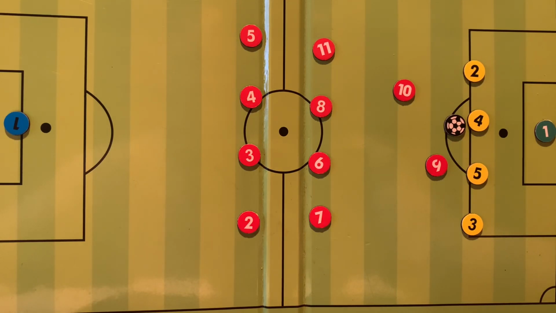First of all, a definition. Line of confrontation. What this means is where the defense starts to defend. If you're pressing, obviously the line of confrontation is going to be extremely high. If you're not pressing, you can just decide where you want to press from there.